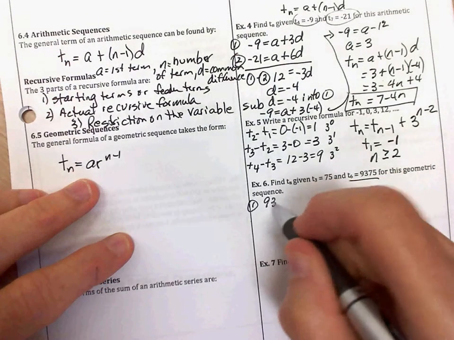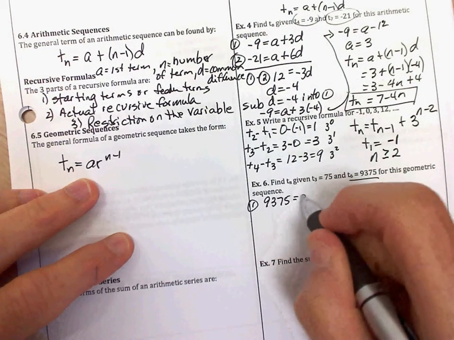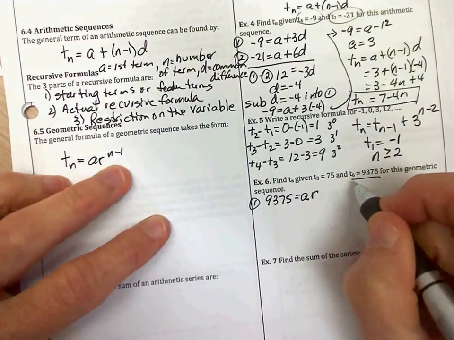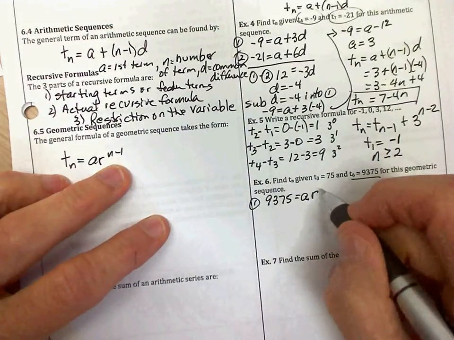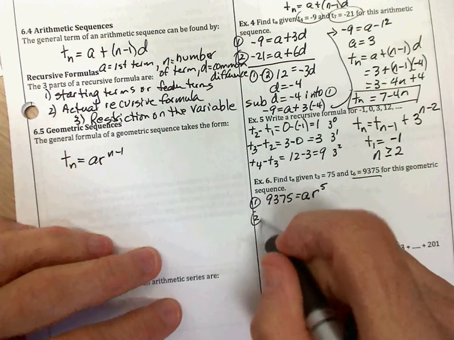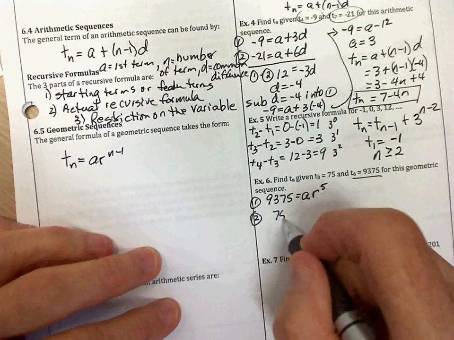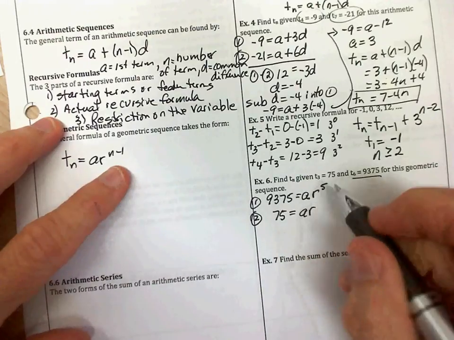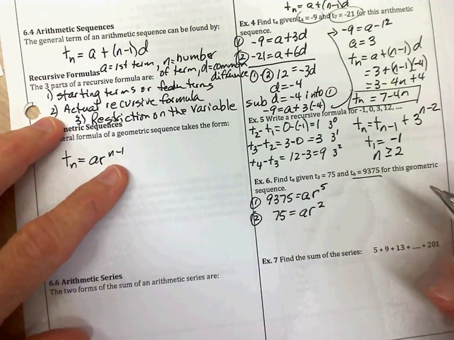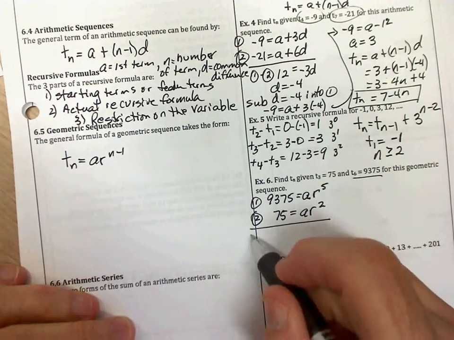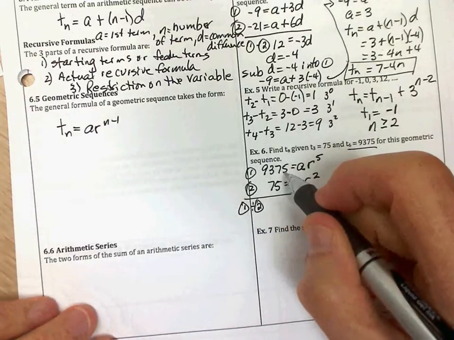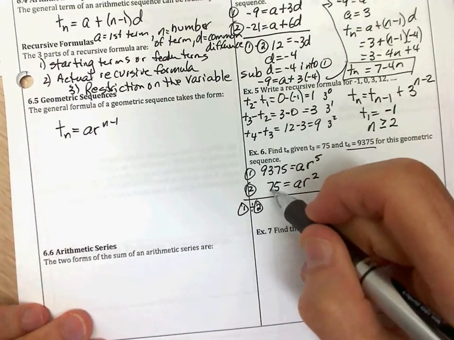9375 equals AR to the fifth. I don't know A, I don't know R, but I know that N is 6, so 6 minus 1 is 5. Number 2: 75 equals AR squared. The term number is 3, so 3 minus 1 is 2. Now I'm going to divide 1 by 2. So 9375 divided by 75 is 125.